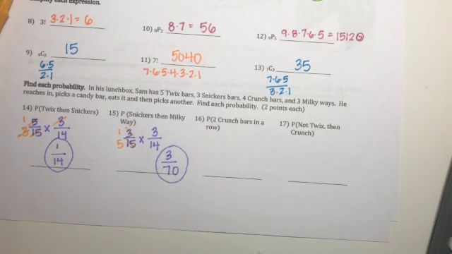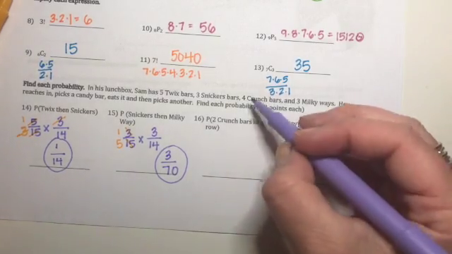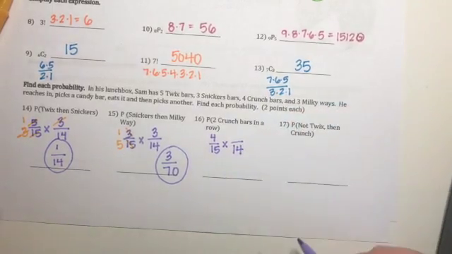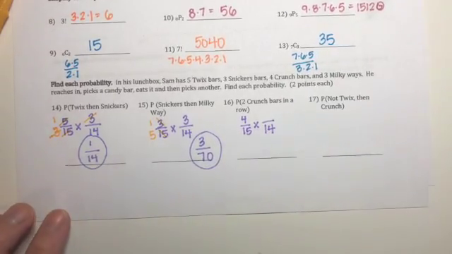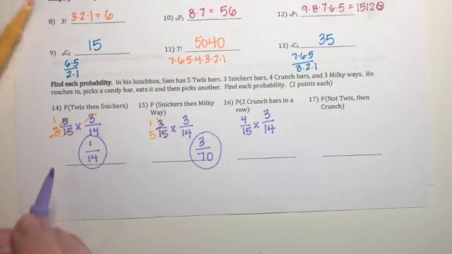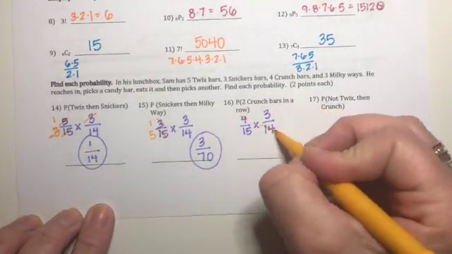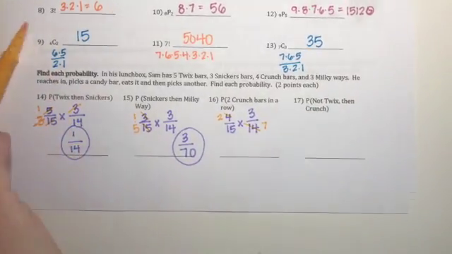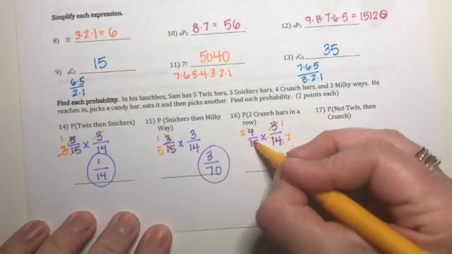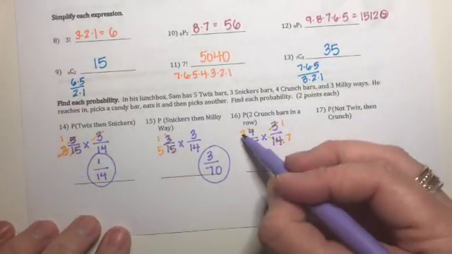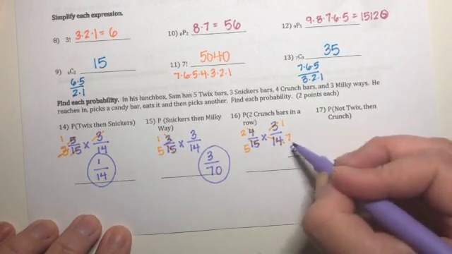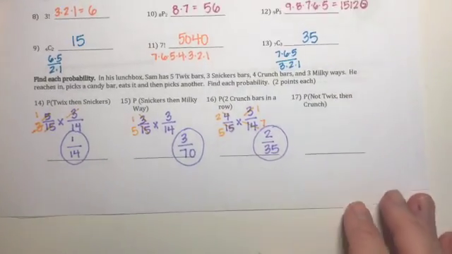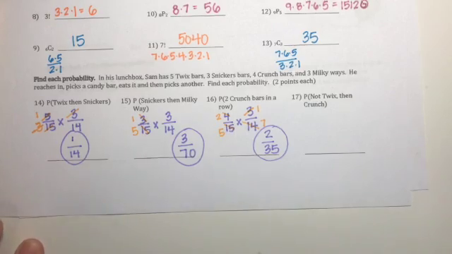Okay, number 16, what's the probability that he picks 2 Crunch bars in a row? So the chances that the first one is a Crunch is 4 over 15. Okay, now there's only 14 left. And how many of them are Crunch bars? Only 3 of them, because he already ate one. So let's see what we can simplify. 4 and 14 are both divisible by 2, and that's going to become 2 and 7. And then 3 and 15 are both divisible by 3, and that's going to become 1 and 5. So now we get 2 times 1 is 2, 5 times 7 is 35. And that's my answer.